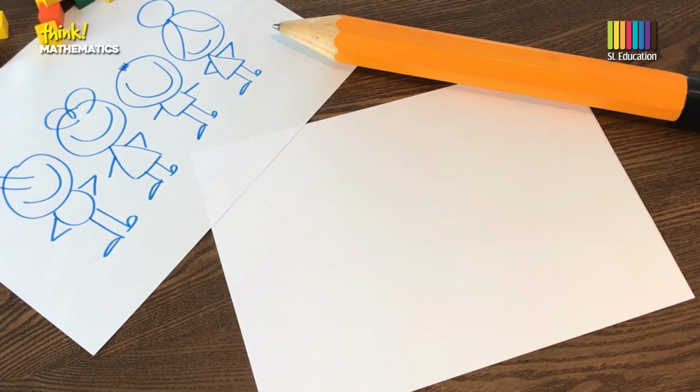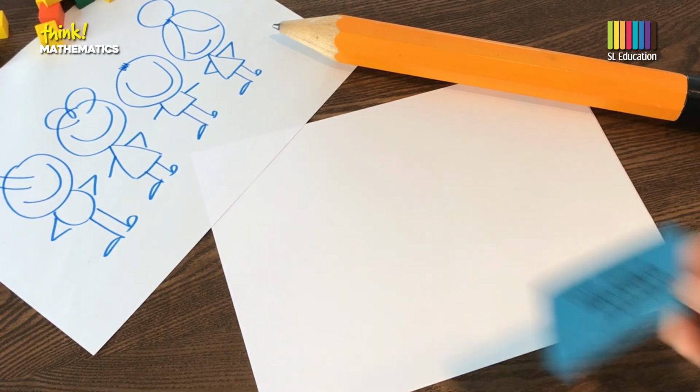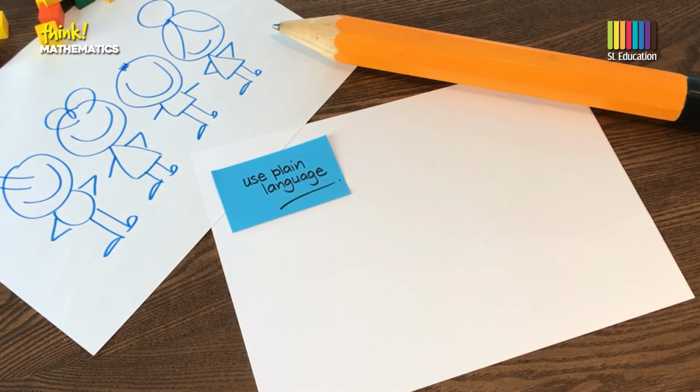Another way to support struggling students is to use plain language. In presenting the anchor task, instead of saying "4 friends need to share the art paper equally," the teacher might say "4 friends need to share the art paper.